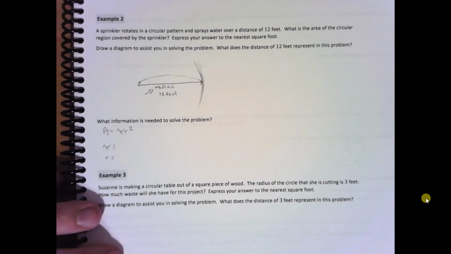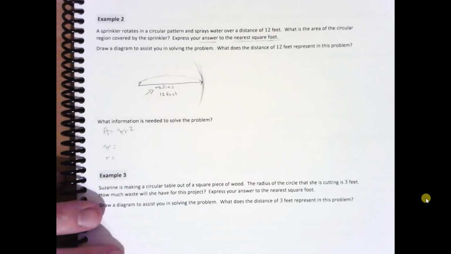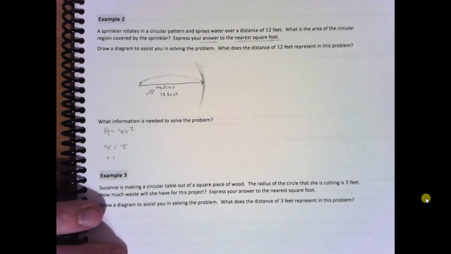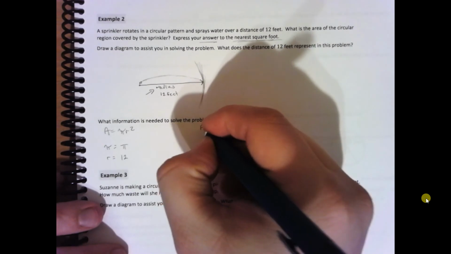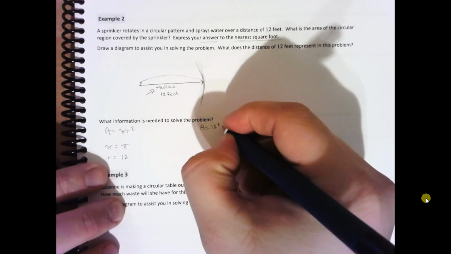Now, the question says that we're going to express our answer to the nearest square foot. So the most common thing that's going to happen is we're going to end up using the legitimate pi to solve for our answer. And we need to know the radius, which is 12, okay? So now I can substitute in, a equals, the radius is 12, so 12 squared times pi.